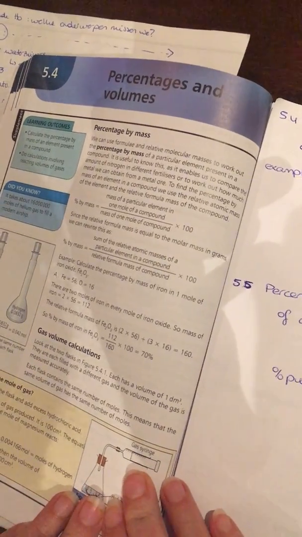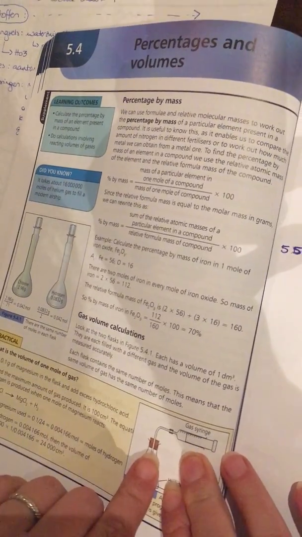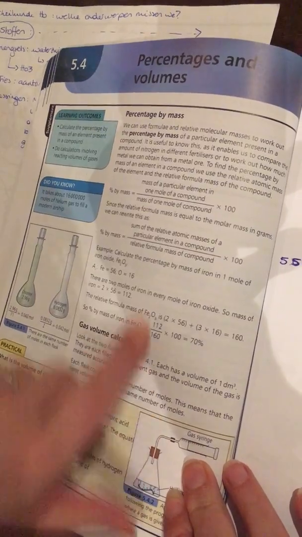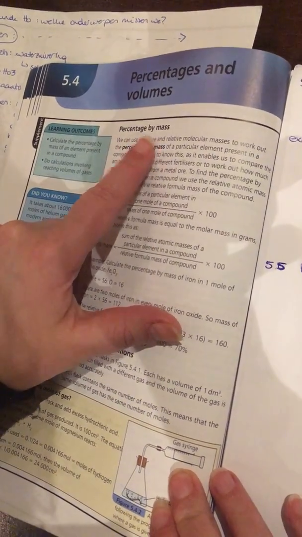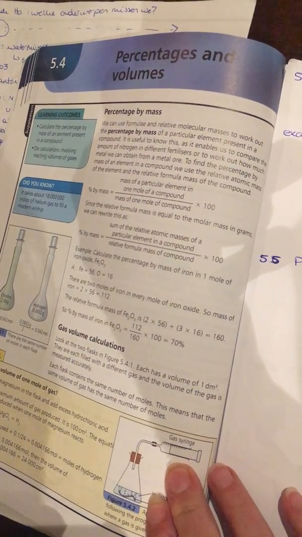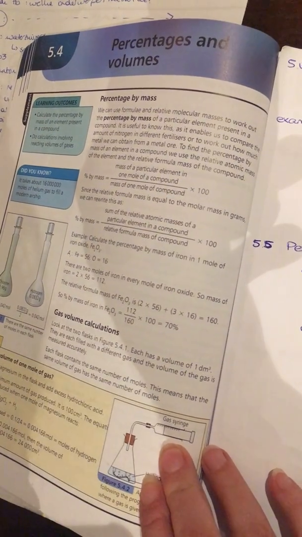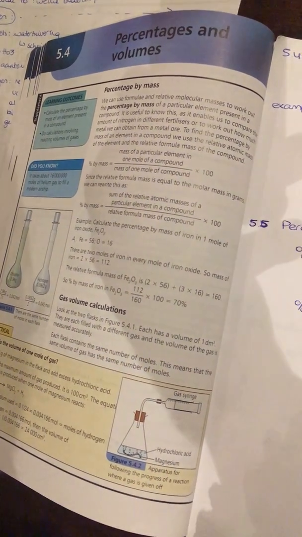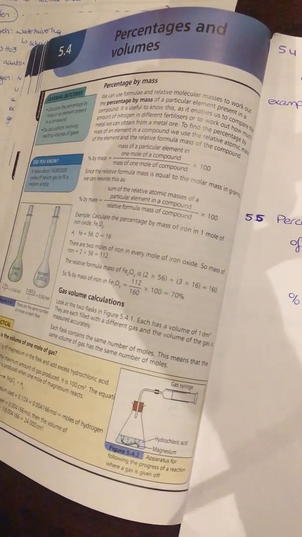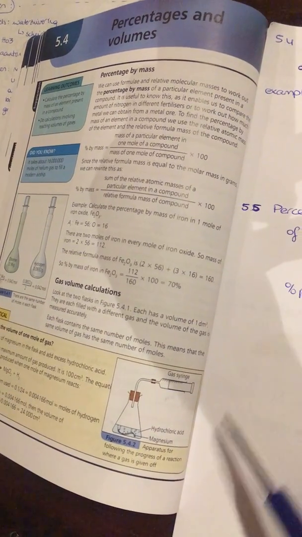In this video, I'm going to explain to you the two topics about percentage. 5.4 percentage by mass, and then on the next page 5.5 percentage purity. With percentage, it's important to remember that you always have a part of a whole. In Dutch, you have learned in economics een deel van het geheel. Het geheel is always bigger than the part.